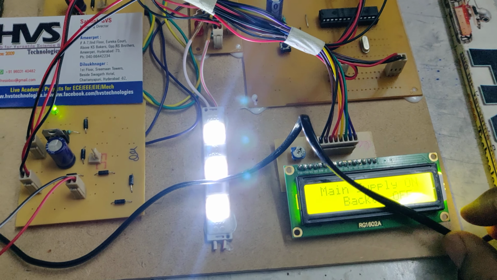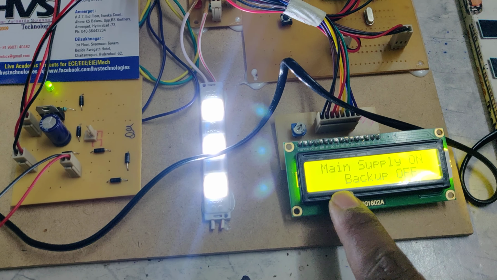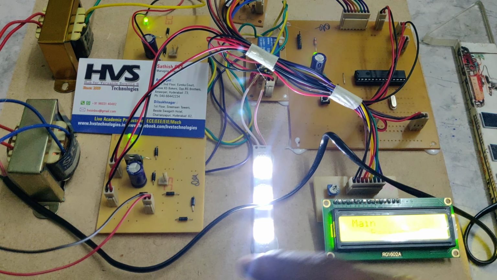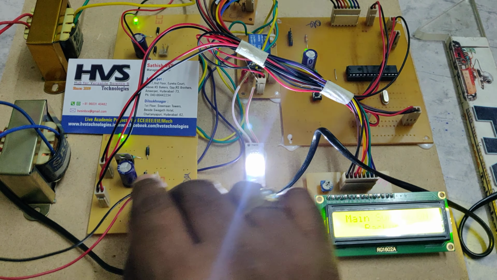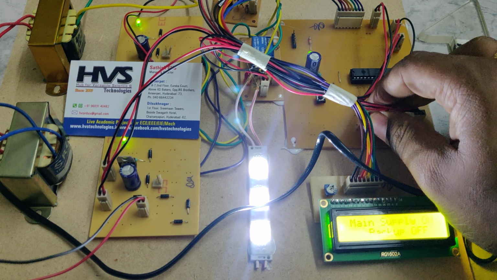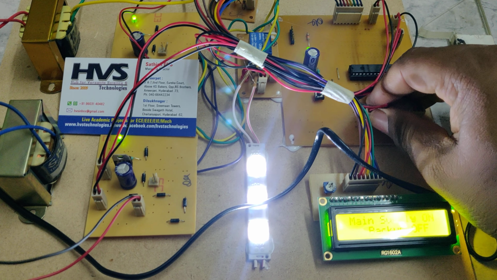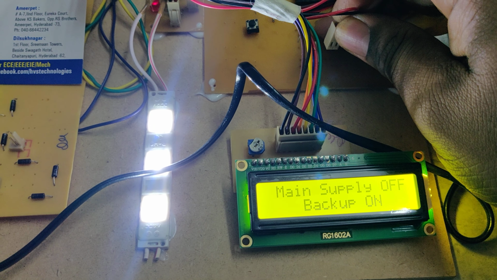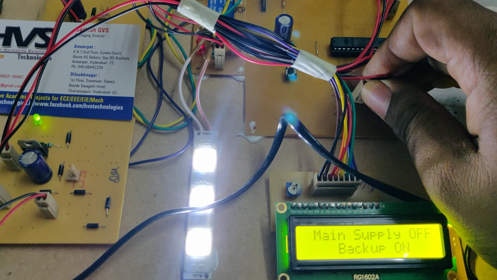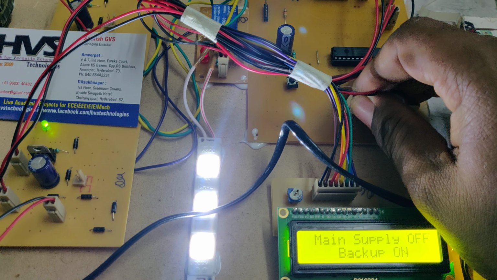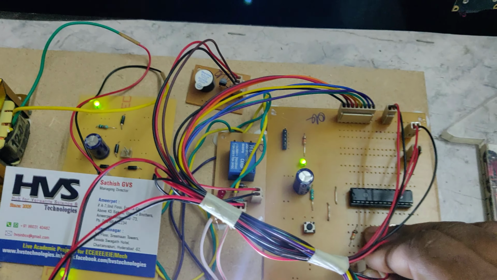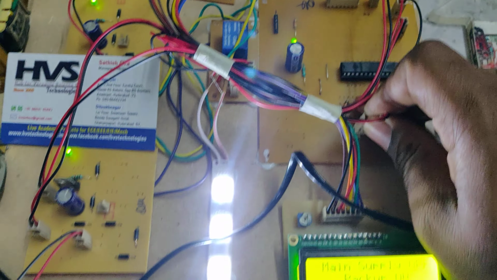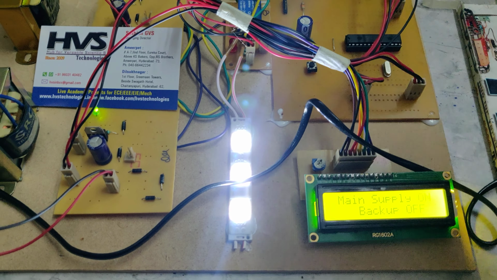When we switch on the kit, there will be a welcome message on the LCD screen. Now the main supply is on and backup is off. Whenever the main supply is isolated from the system, like this, I'm isolating it, then automatically the supply switches over, and the display shows main supply is off, backup is on, and we can observe that there is no interruption at the load end. You can see the status of the relay through the LED also. Thank you.